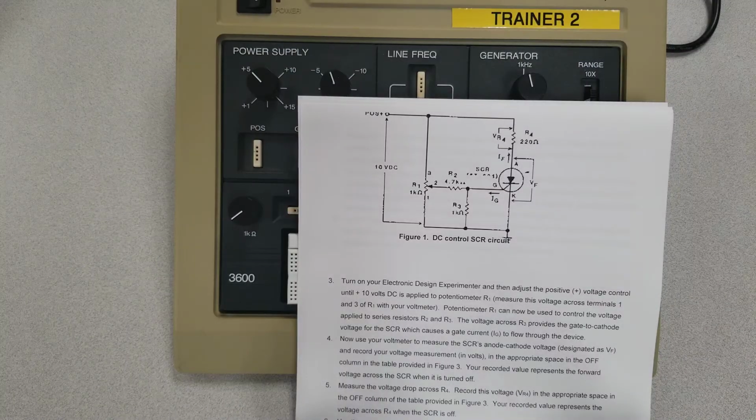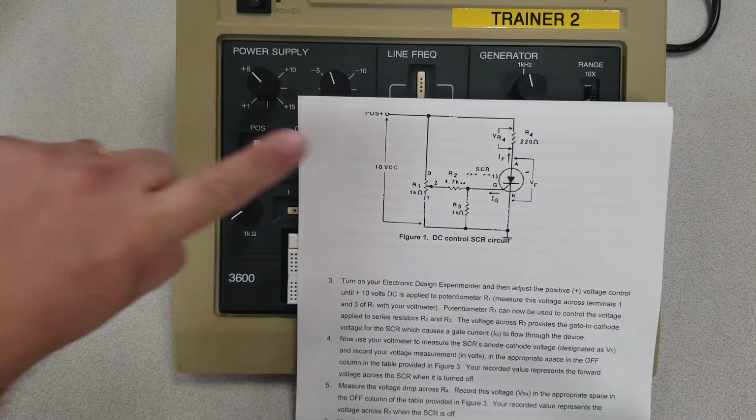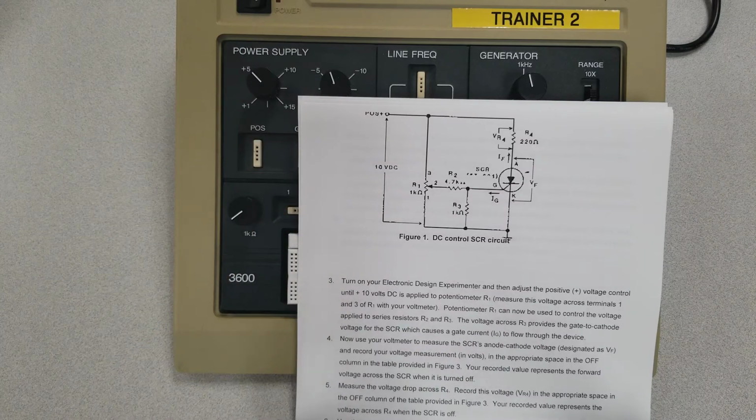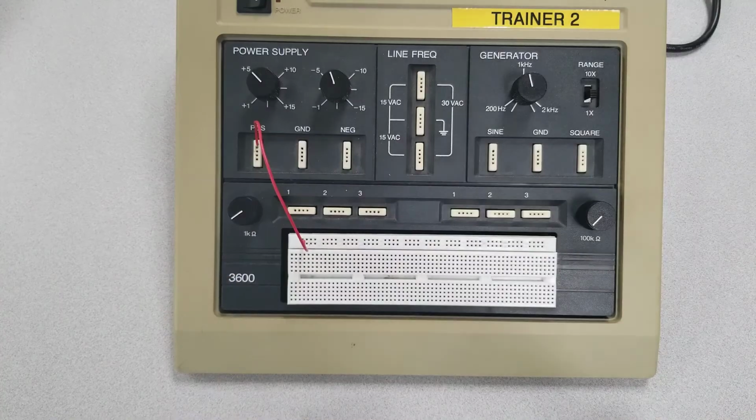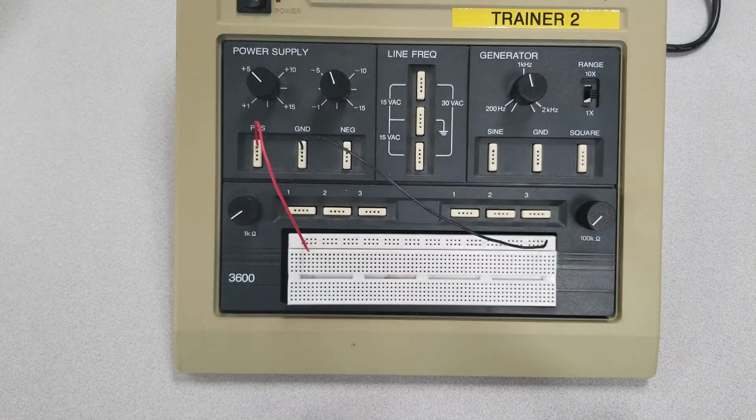Step 2 says we're going to construct the circuit shown in figure 1. Connect from our positive into our top bus. Connect from our ground into our bottom bus. Next, we're going to build the rest of the circuit one part at a time. You can follow along at home.